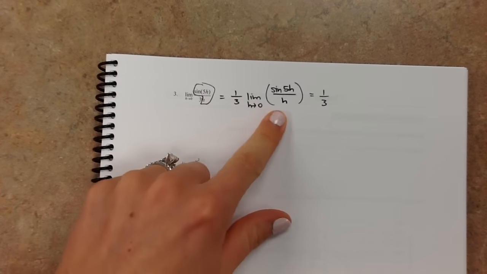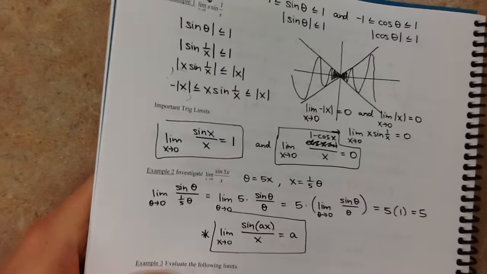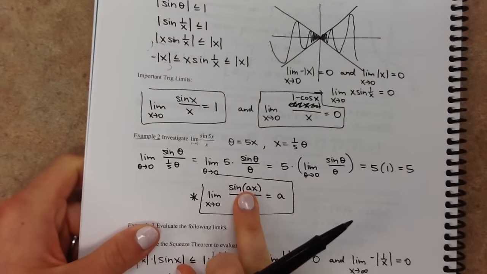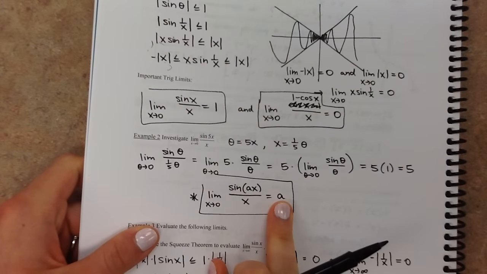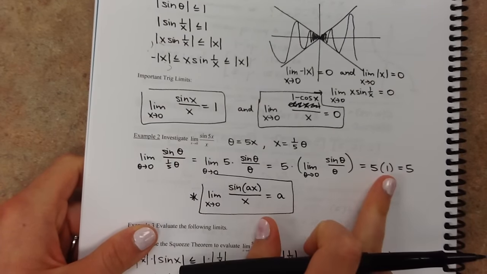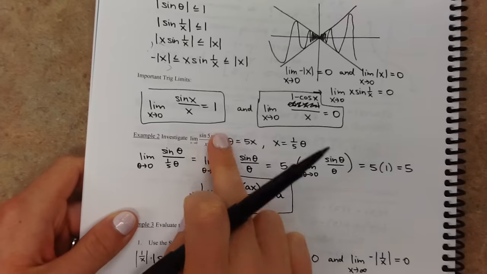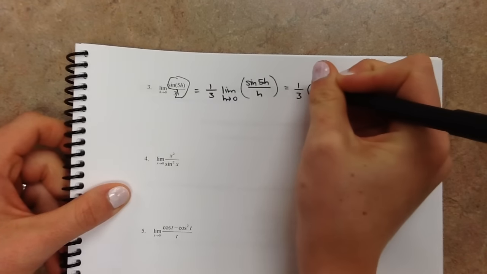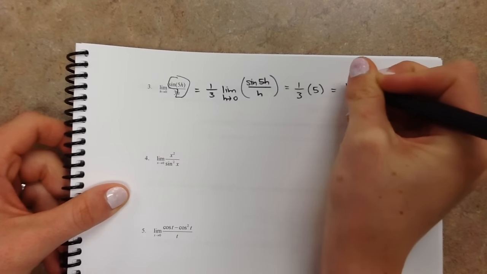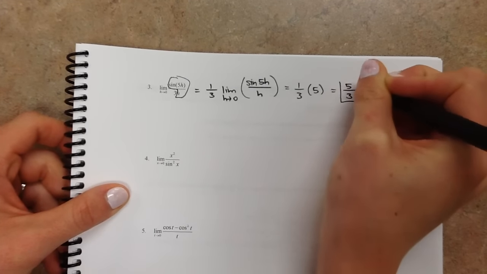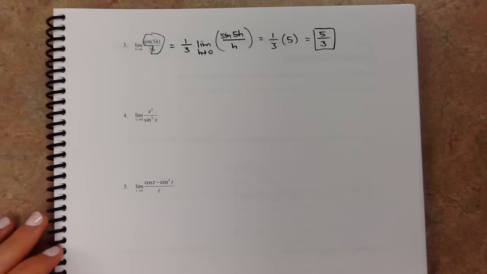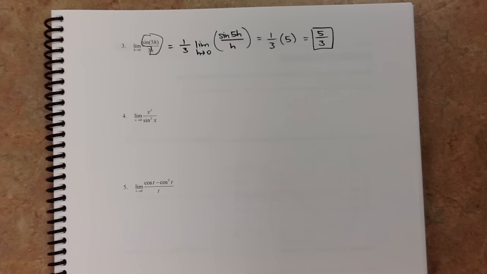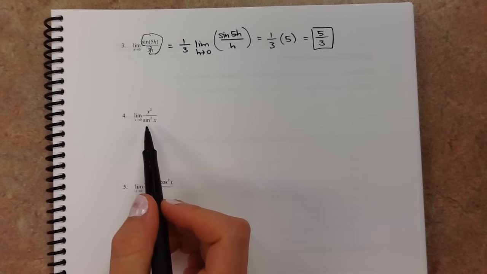And then everything else that I have here fits with this. If you've got some other constant out front, it just ends up being that constant. Just like this one just ended up being 5. So this is actually the exact same limit that we're looking at here. So this ends up being 5. And so, of course, this simplifies to 5/3. So a little bit of manipulation, kind of going along with the trig rules that we just learned. Okay, so let's try this one.